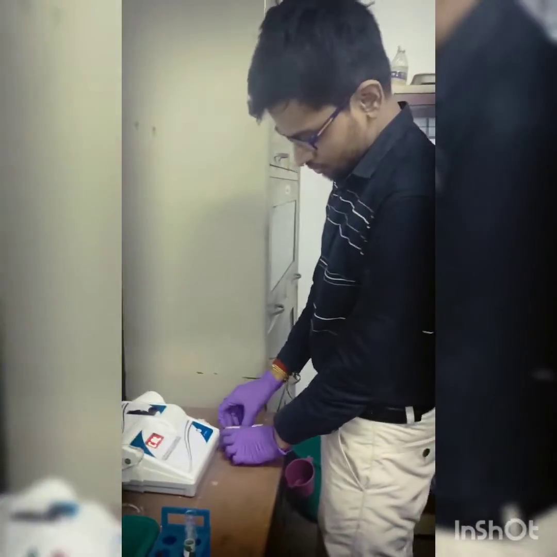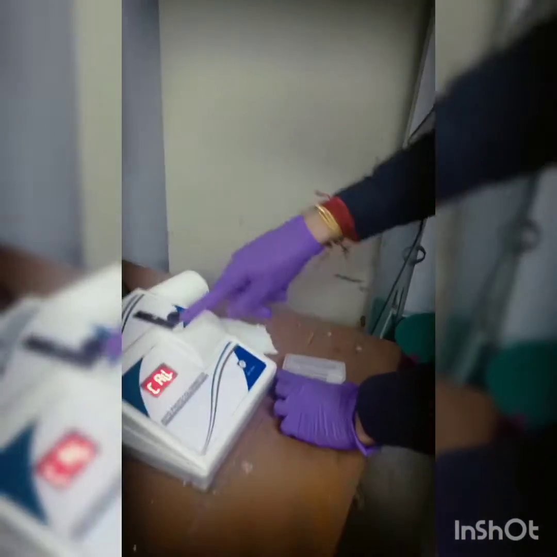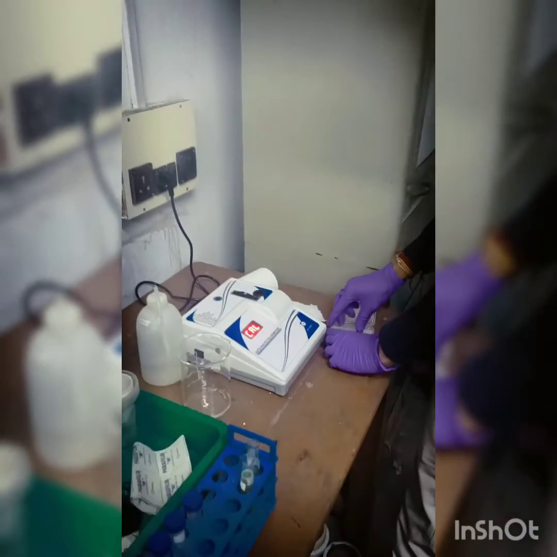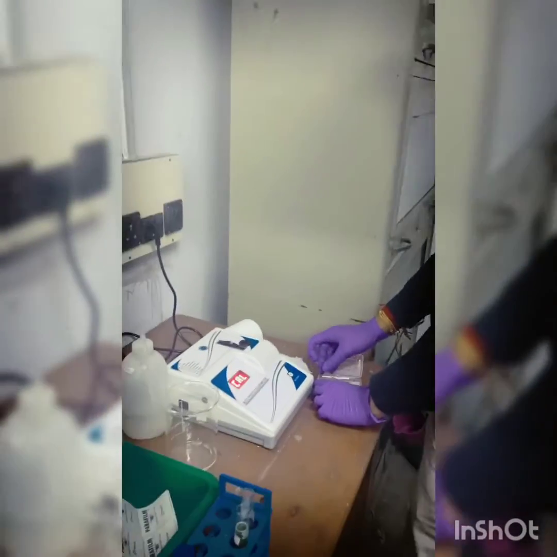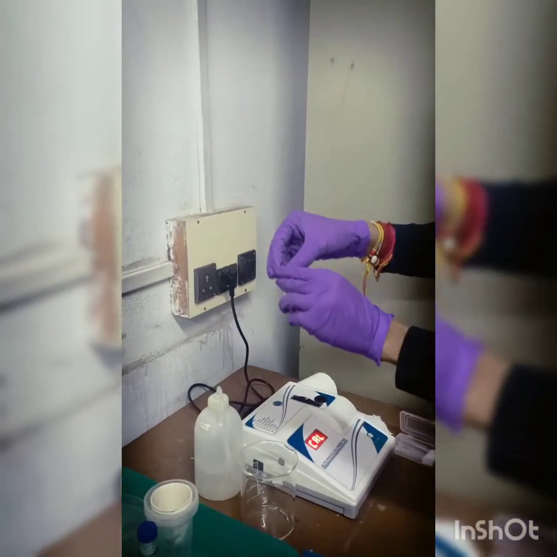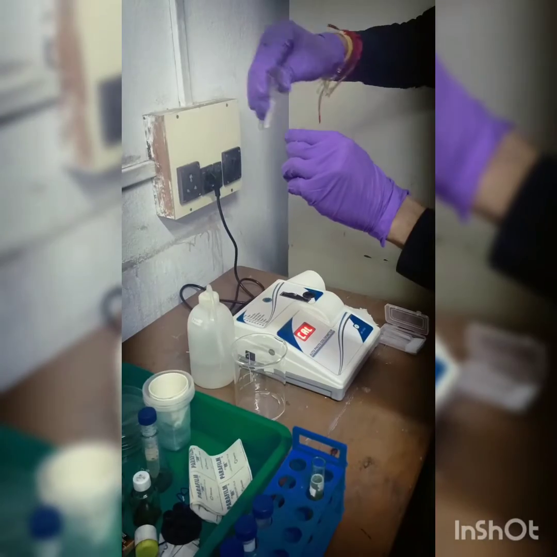So here I am working on the colorimeter, and first of all I am taking the cuvettes out of its box. So after taking the cuvette, I am filling the cuvette with the blank, that is ethanol.